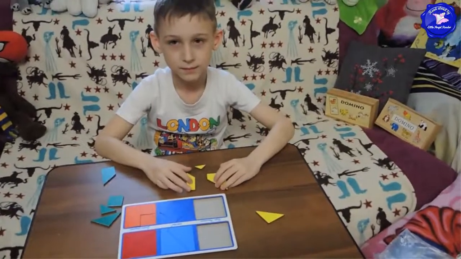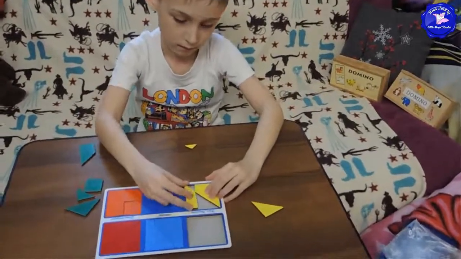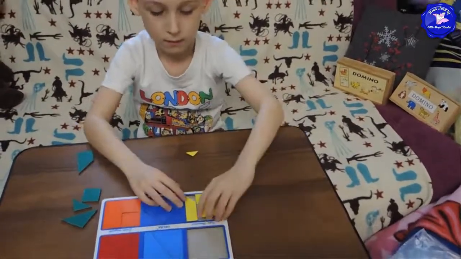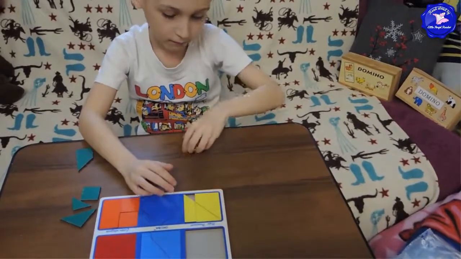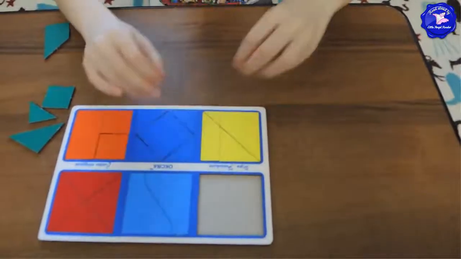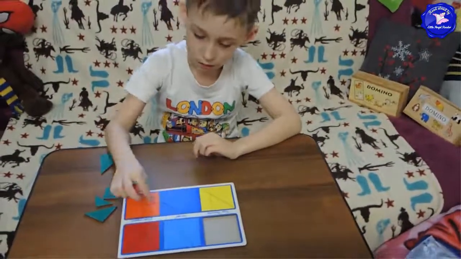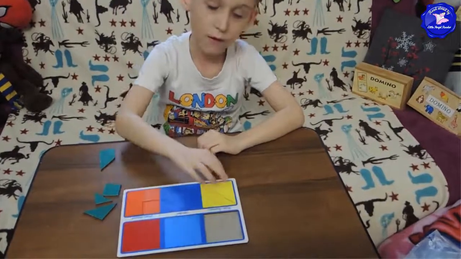Max, can you make a yellow square? Sure. Okay, yellow square. What color is this square? Yellow. It's yellow. How many squares do you have now? Count. 1, 2, 3, 4, 5.